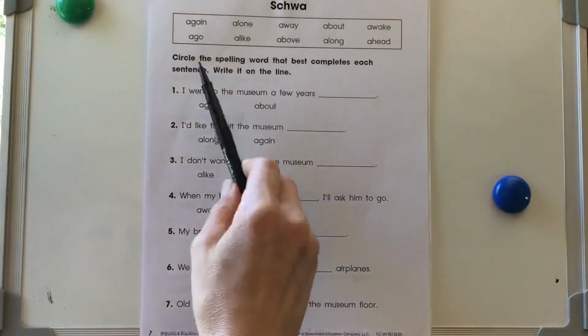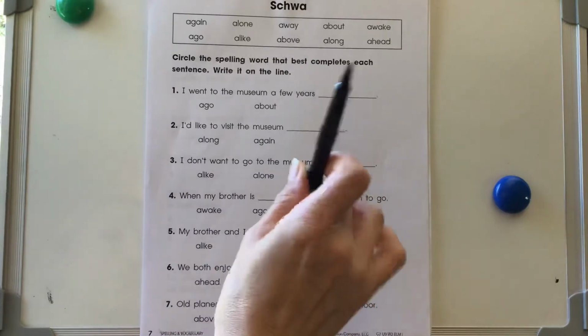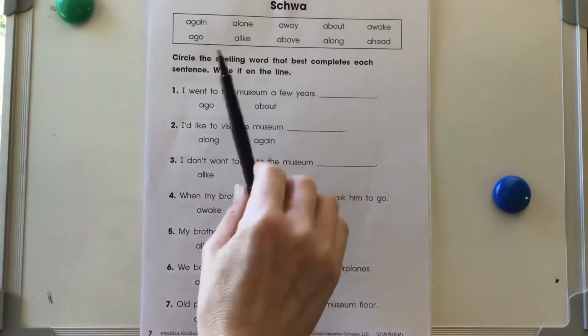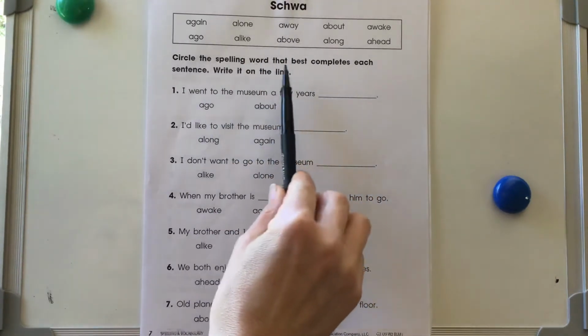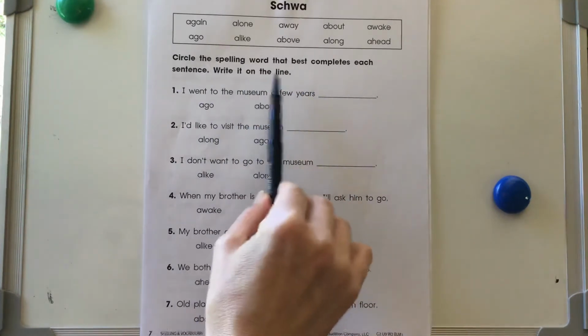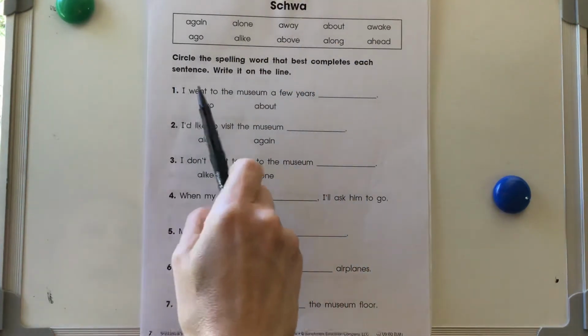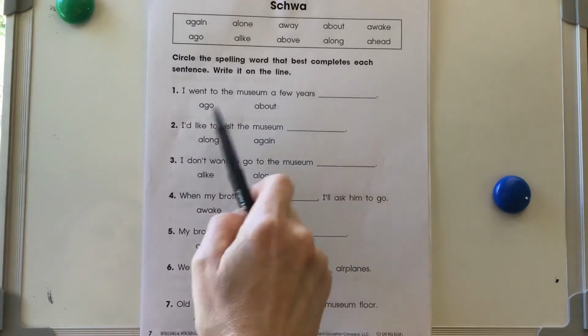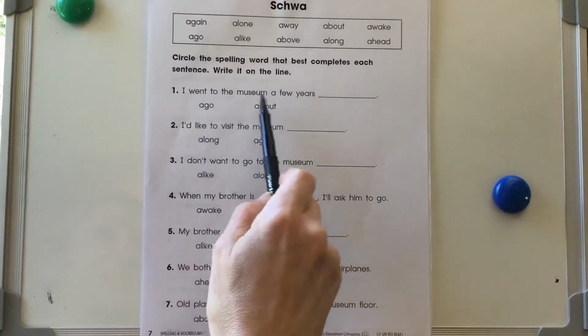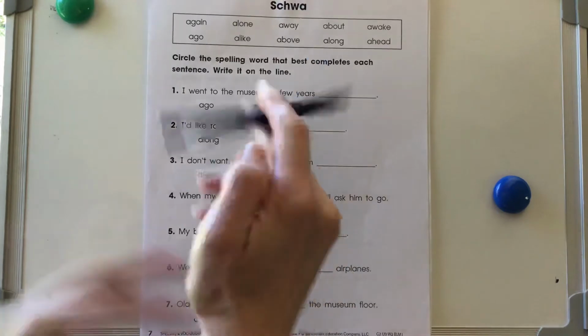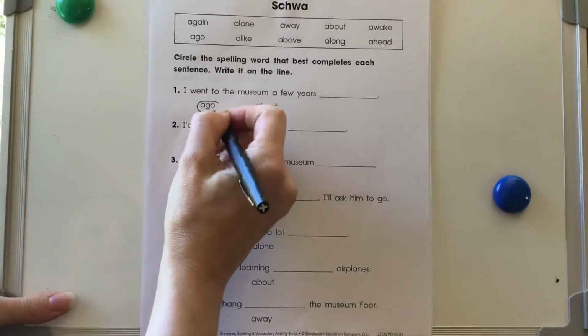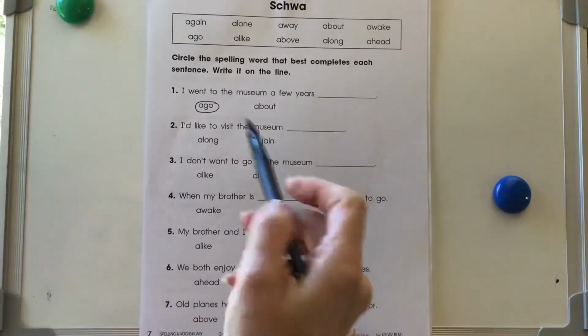Okay, so we're going to just go over the spelling words, and then we'll go into some of the phonics sounds on the next worksheet. Circle the spelling word that best completes each sentence. Write it on the line. Okay, I went to the museum a few years ago, or I went to the museum a few years about. Ago makes the most sense. About doesn't make any sense at all.